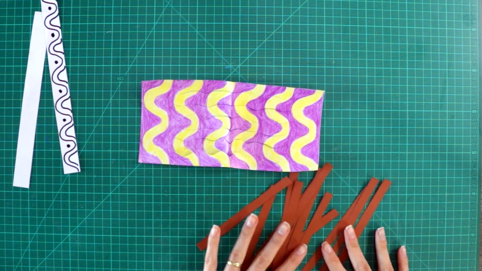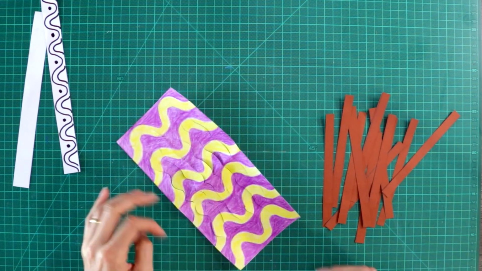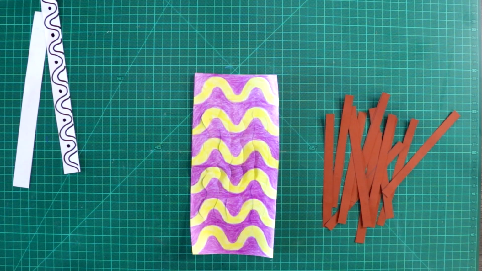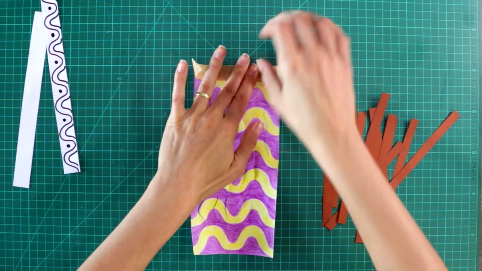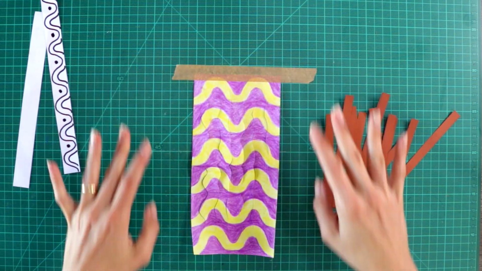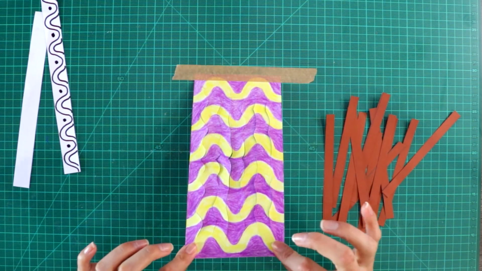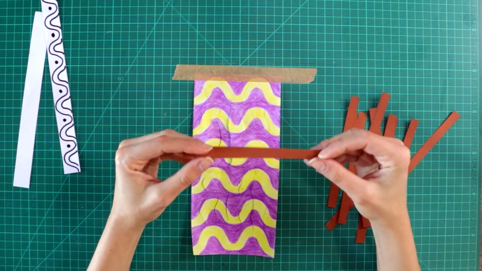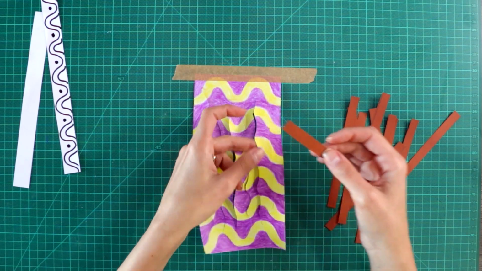Great. Now all the papers are like this, and we are going to start weaving. First of all, with a tape, you have to secure the top of your paper on the table, because if this part moves, you won't be able to do this exercise properly. Get one strip, and to weave, you are going to do like this.